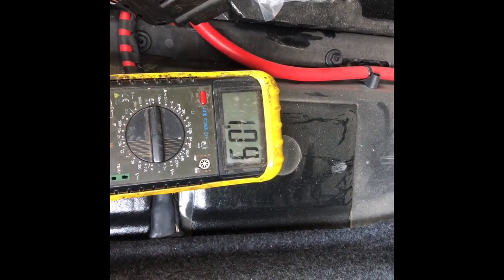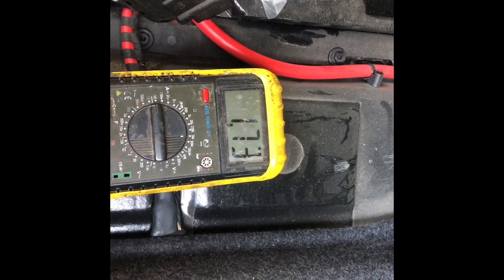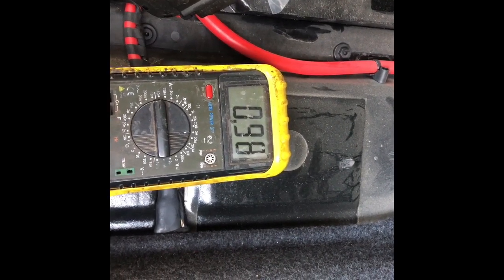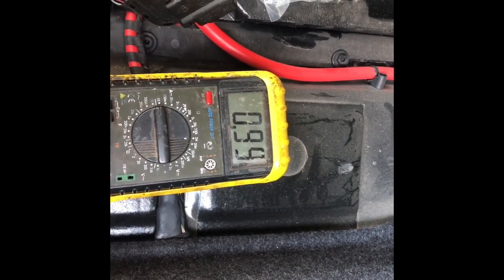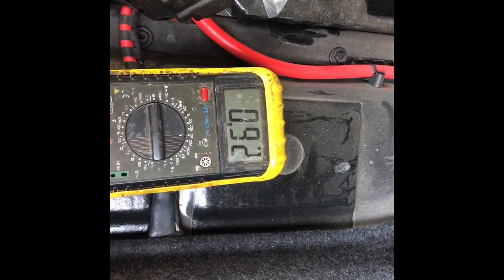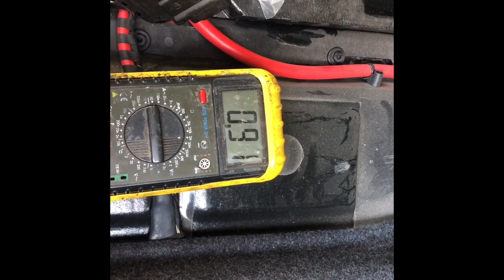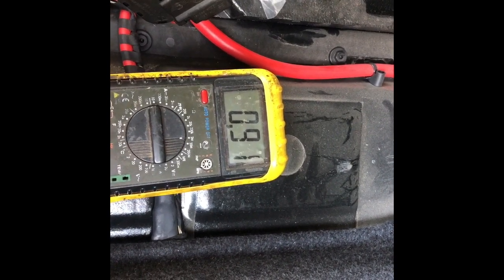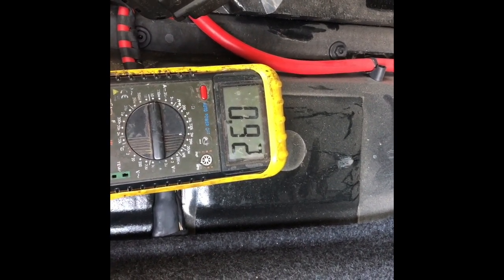When all the modules are sleeping, see it's already 1.6, 1.7, 0.9. We're getting closer. We are looking for 0.15, maybe even less than that. Now we're at 900 milliamps, which is still quite a lot. I mean, actually it's huge. It's almost 1 amp.